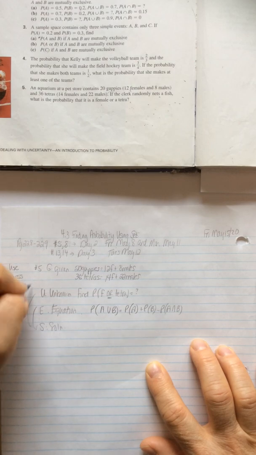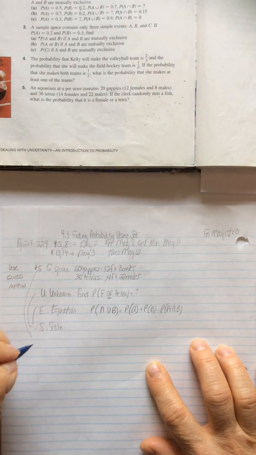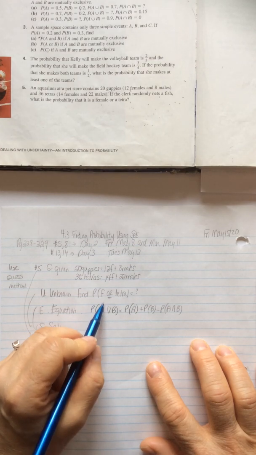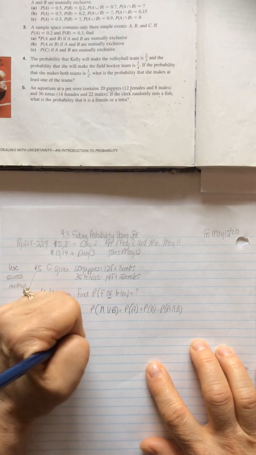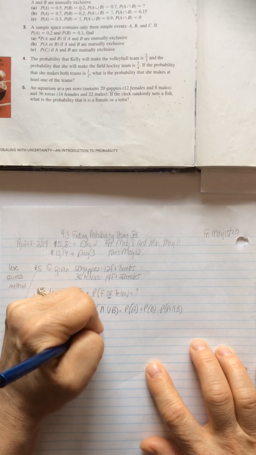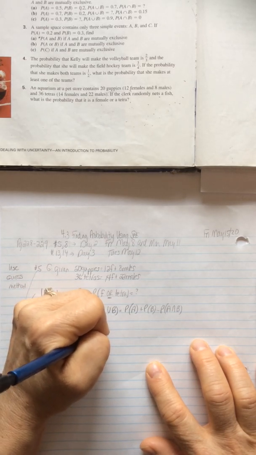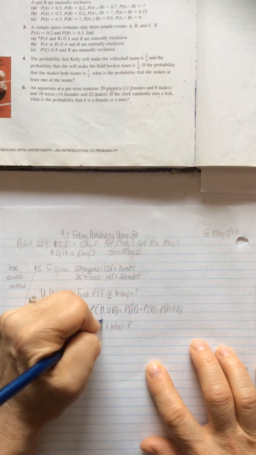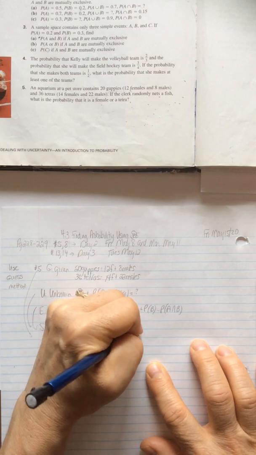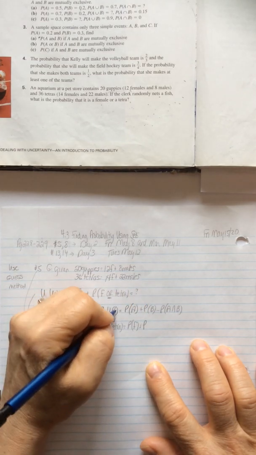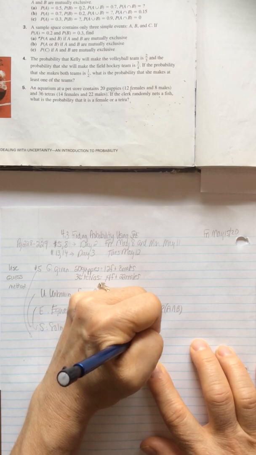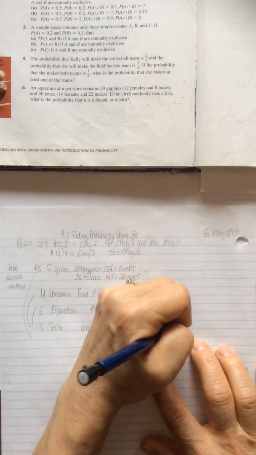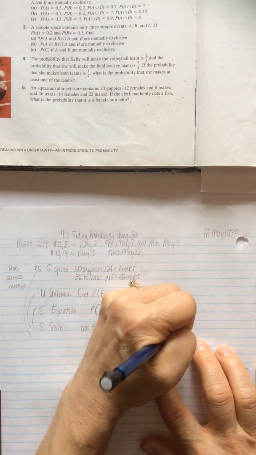So take what you've been given, the unknown and the equation. We're going to say that A is now F for female and B is now tetra. So we're going to use the probability of the female or the tetra. It's the probability of the female plus the probability of the tetra minus the probability of the female and the tetra.